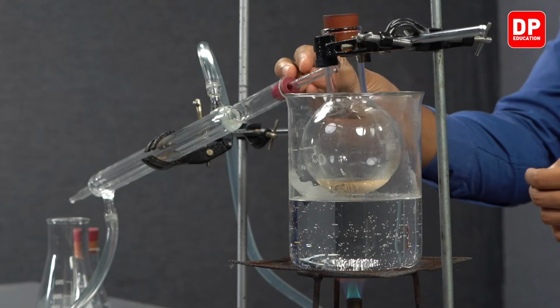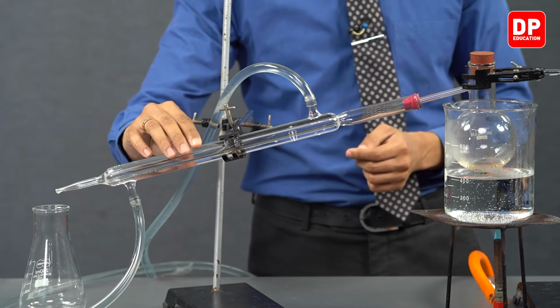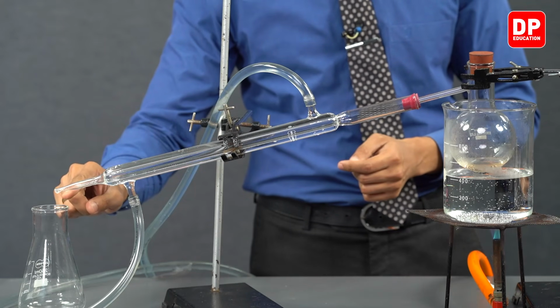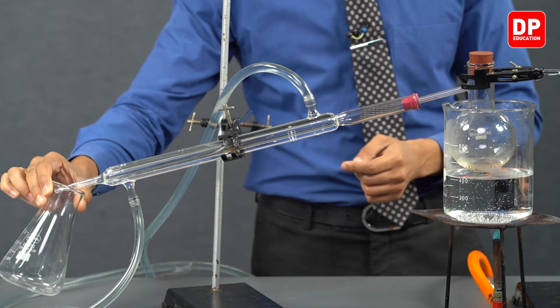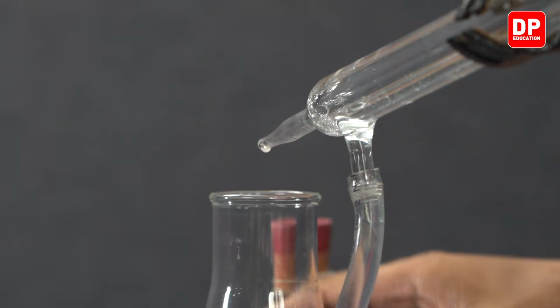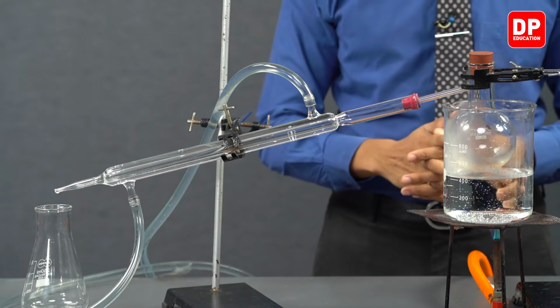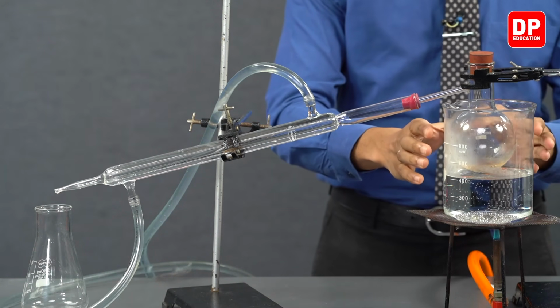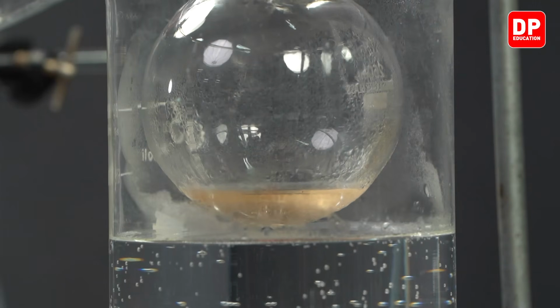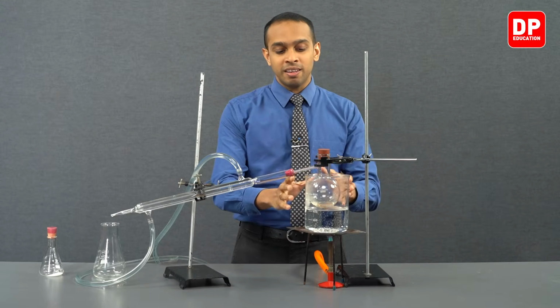That means some vapor has been produced, and that vapor will be directed towards the Liebig condenser, and we can see some amount of diethyl ether layer has gotten condensed and has come into this titration flask. So as time goes by, we will see only the essential oil remaining over here. So we will allow the system to run for a while, and we will come back and observe the essential oil remaining in our distillation flask.